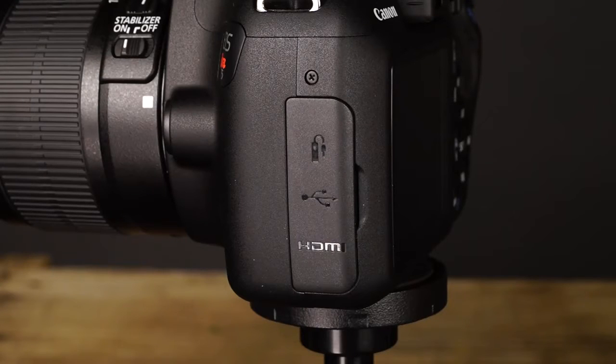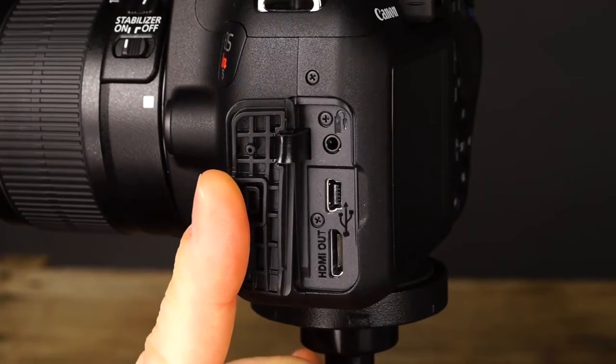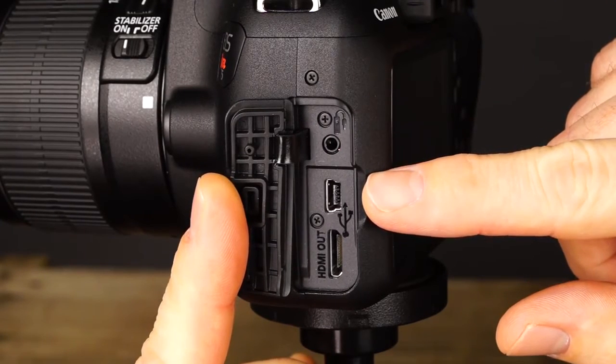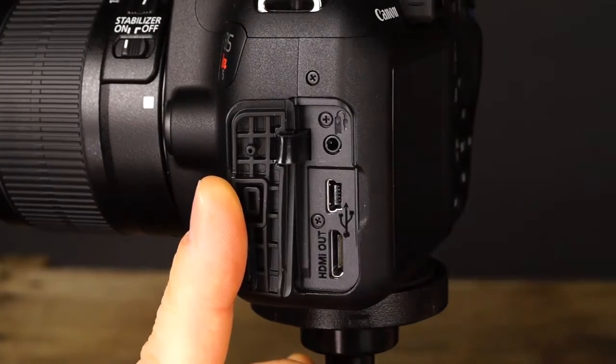These are the terminal covers, which will allow you to connect the camera to a variety of other devices, including an optional remote control, a computer, compatible printer, or standard definition TV, or an HD TV.